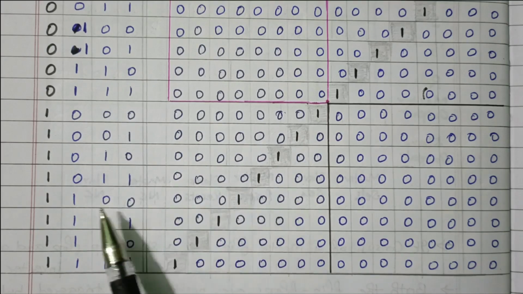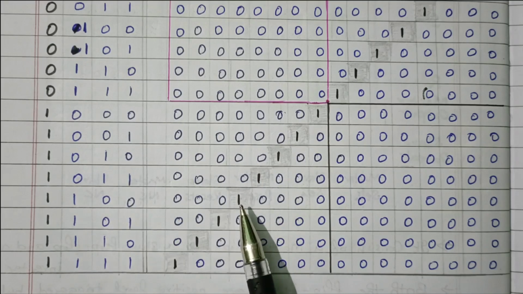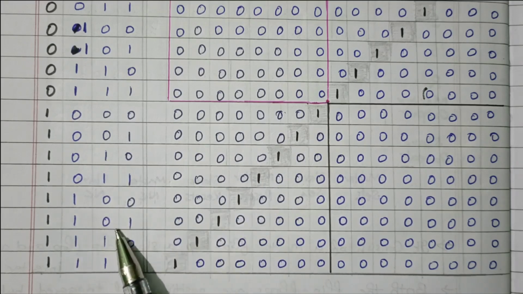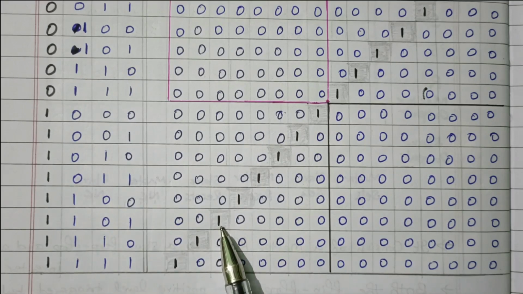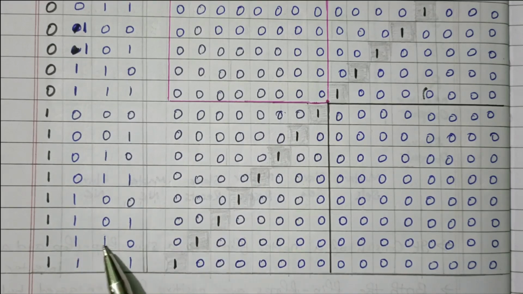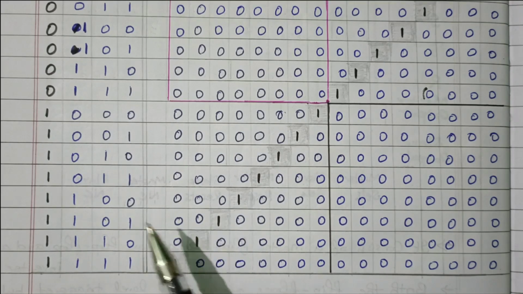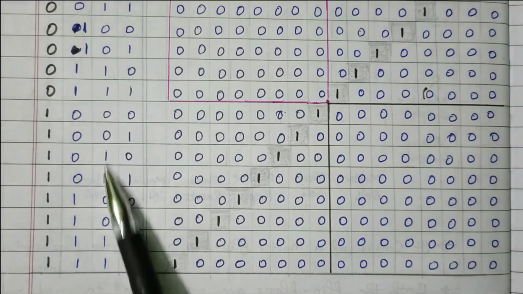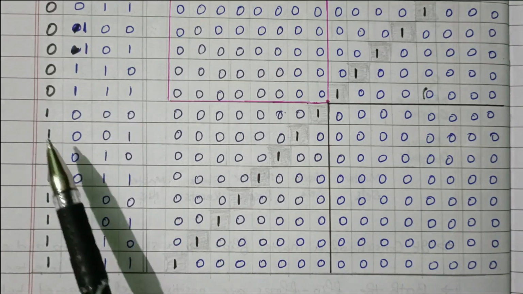Other digits are 0. 1, 0, 0 means D12 output is 1. Other digits are 0. 1, 0, 1 means D13 output will be 1. 1, 1, 0 means D14 output will be 1. 1, 1, 1 means D15 output will be 1. So we are getting these 8 different outputs because of these 8 combinations of ABC when D equal to 1, right?